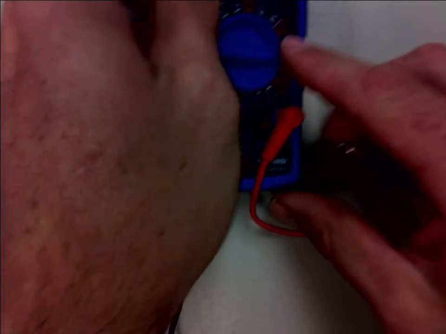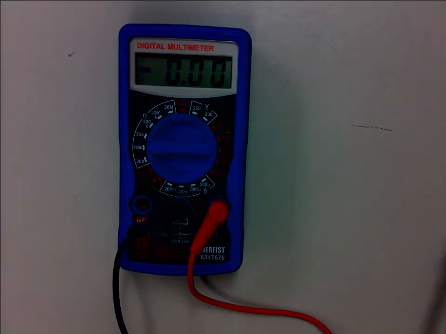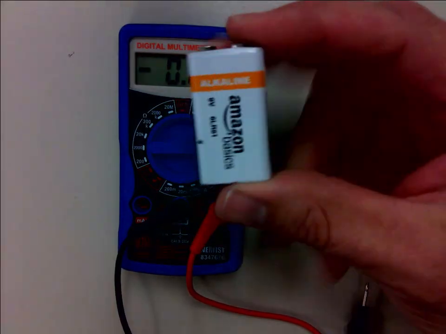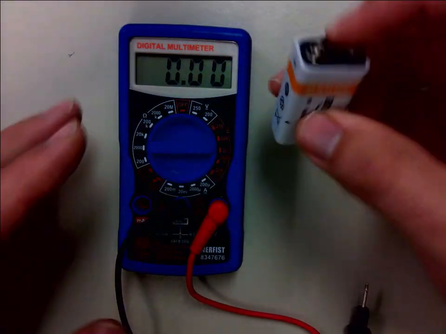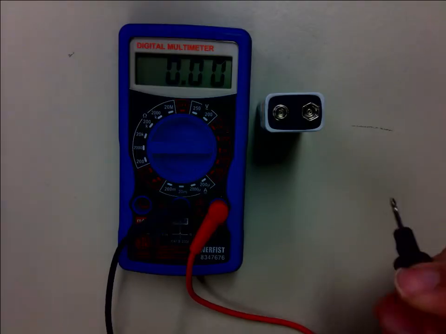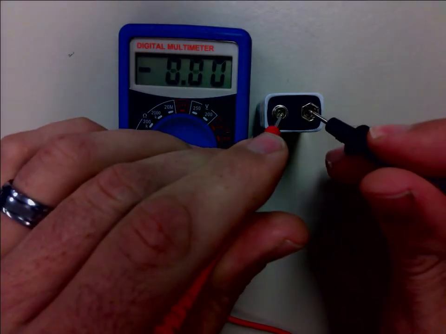Another one is this. Do you know what this is? A multimeter or a voltmeter, right? To measure how much voltage or the current in a battery. So I've got this battery here. It's supposed to be 9 volts, right? That's what it's supposed to be when it's brand new. Let's see what it tells us.